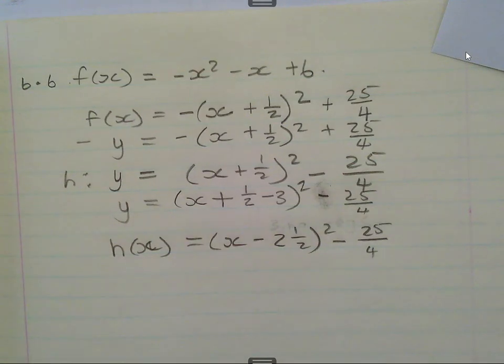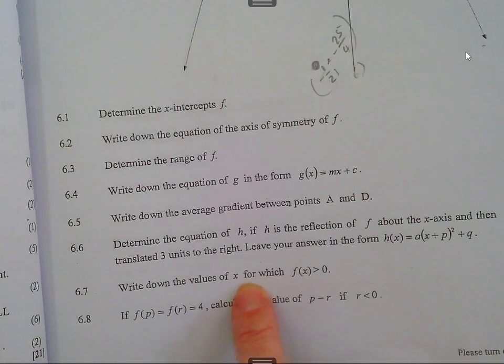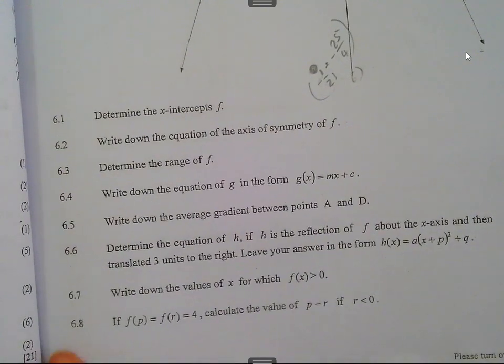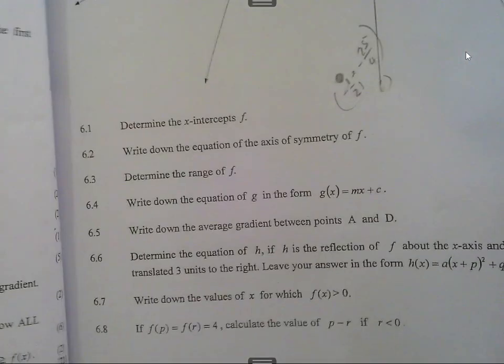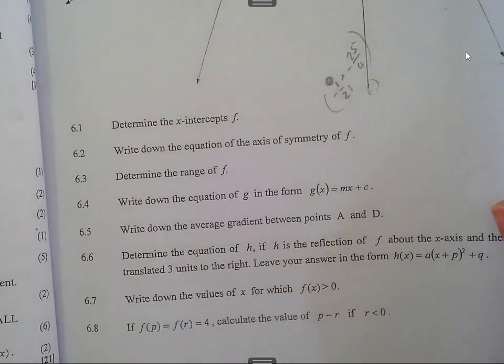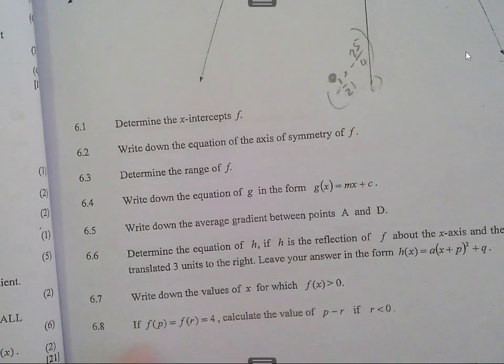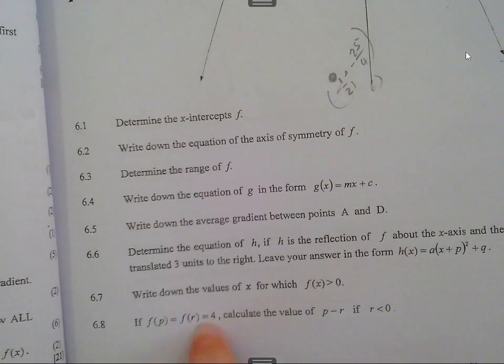What I want you to do for homework is that number 5. But there's still one question. We didn't get to it with the Afrikaans class either. It's 6.7. They're asking you for which values of x will f of x be greater than 0. You can do that. I'm sure you can. 6.8 is a challenging question. That's a level 4, a level 5. You can go and try it and see if you can get it right. Just look there. They are saying the same values it gives you 4. Remember, f of something is y. So y is 4 and there is a 4 on the graph there. Just go and take a look there.